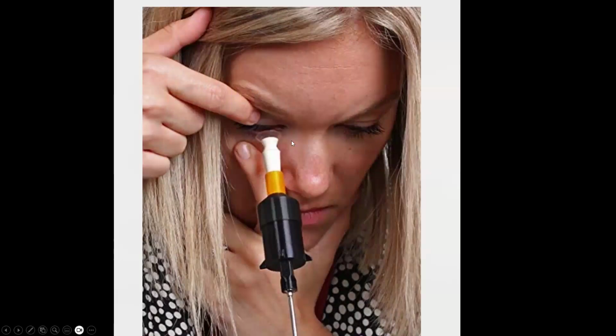Look at what it looks like here. You see the face is positioned in such a way that it's almost lying down, so you can easily put the lens on. When you use a lens holder, you can now free two hands.